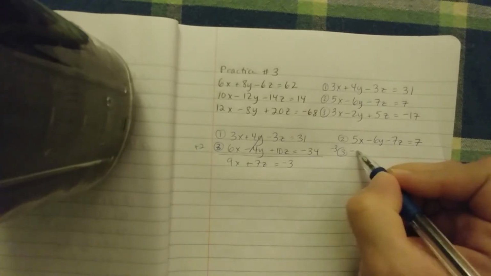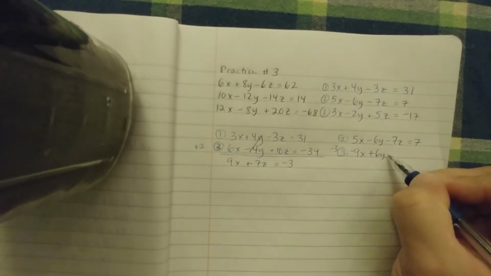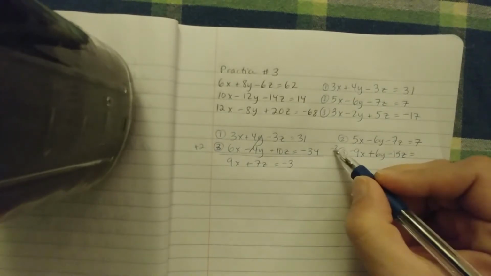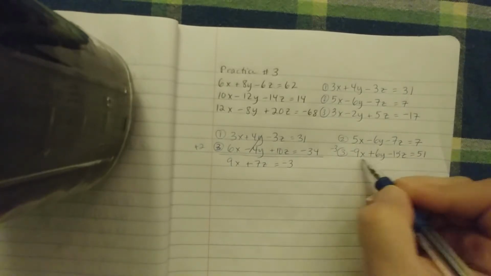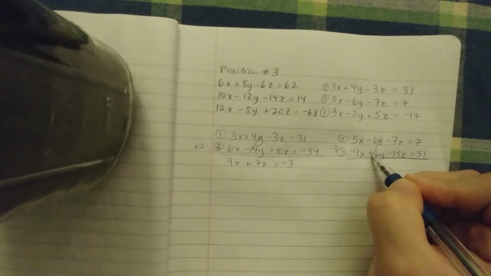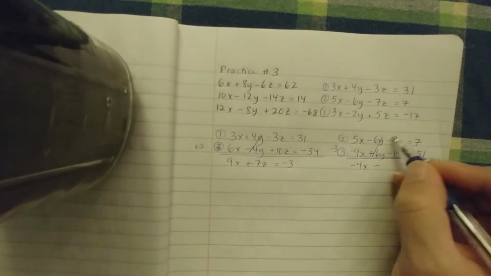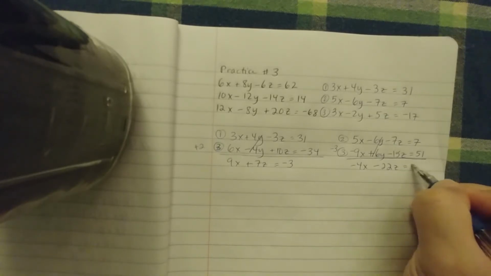So I will have negative 9x plus 6y minus 15z equals 17 times 3, and negative times a negative is a positive 51. And again, my y terms eliminate, and I'm left with negative 4x minus, they're both negative, so that's minus 22z equals 58.